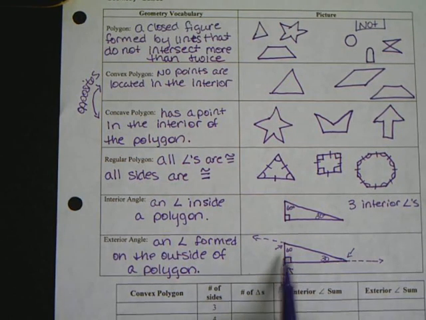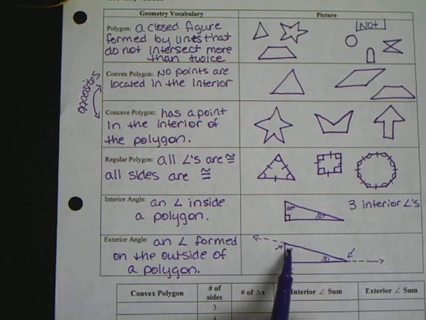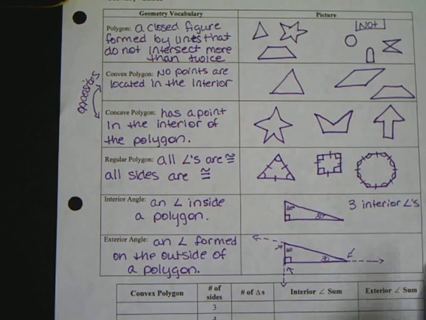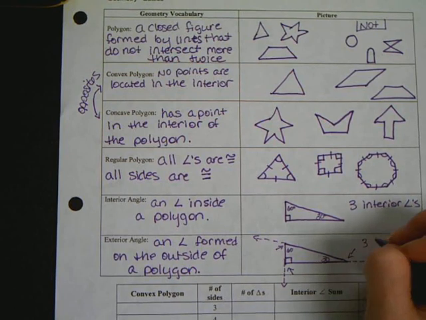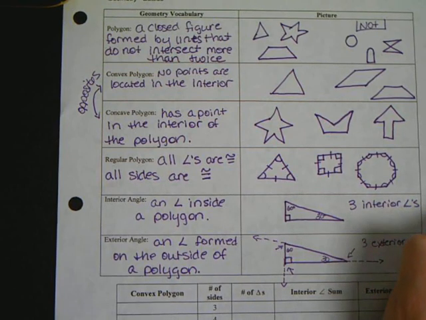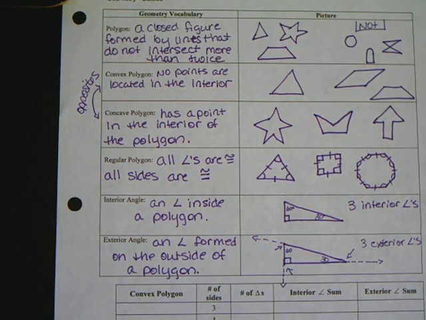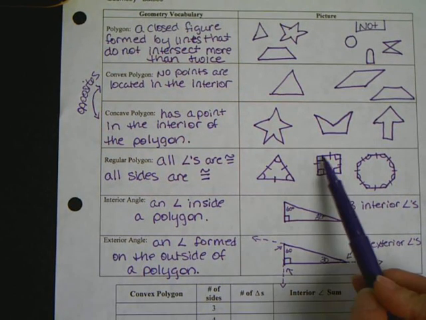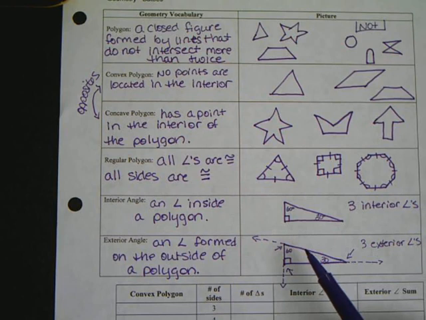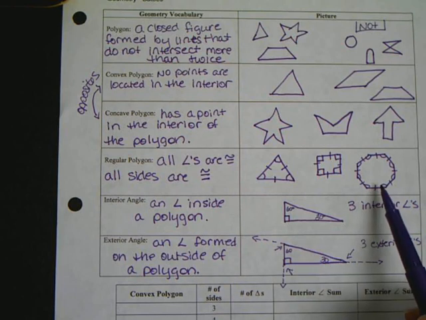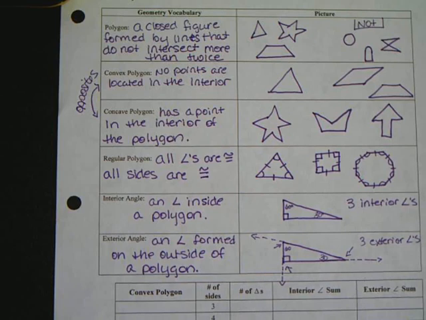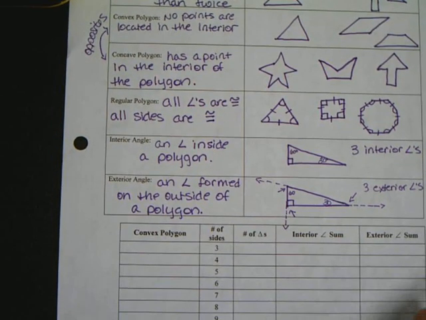And this is going to be important later on. Notice the exterior angle is adjacent to the interior angle. And we'll be discussing that on the back side of the notes. So you have 3 exterior angles and 3 interior angles in a triangle. Now on a quadrilateral you have 4 angles, so you have 4 exterior angles. In an octagon you have 8 interior, you're going to have 8 exterior. So however many interior angles you have, you'll have the same number of exterior angles.